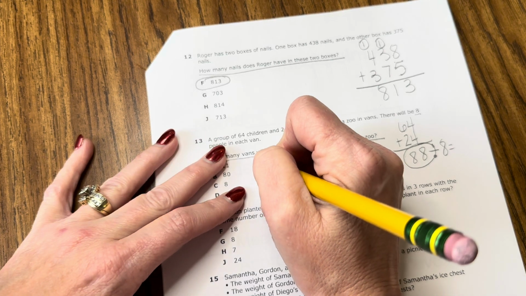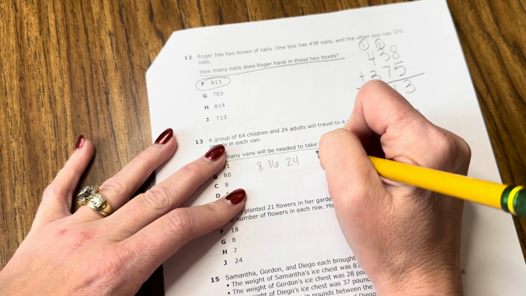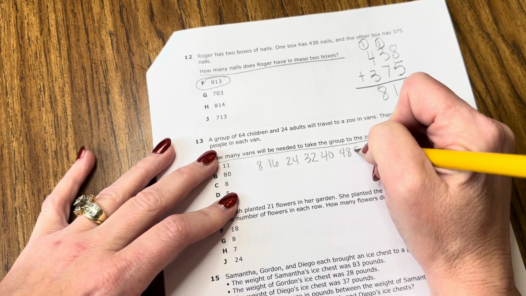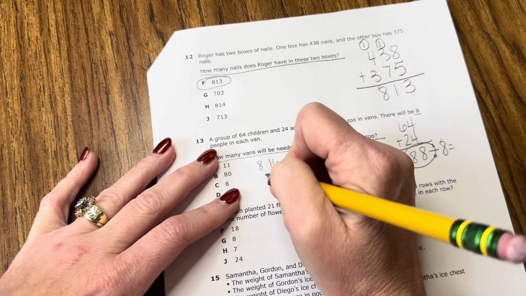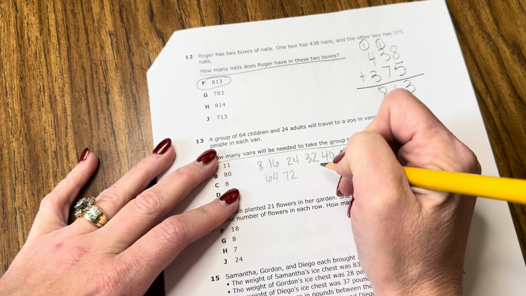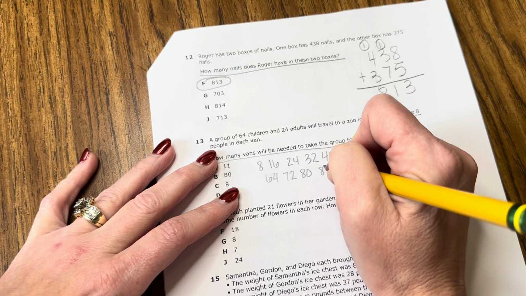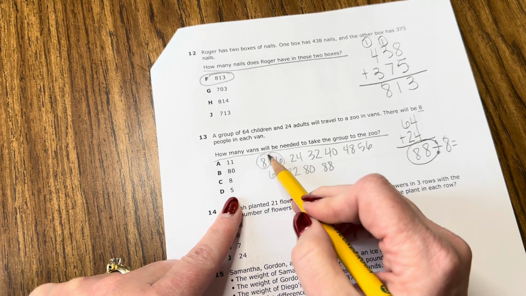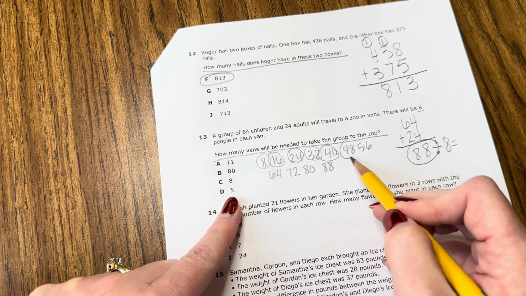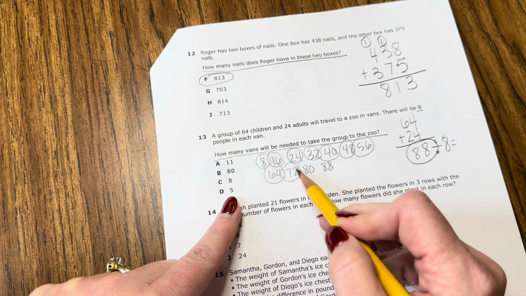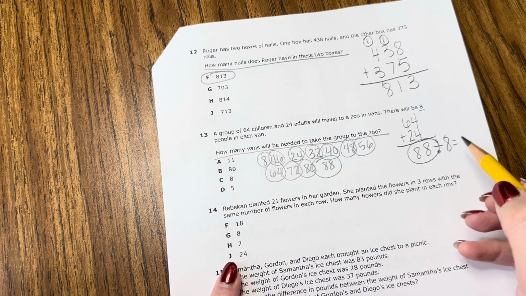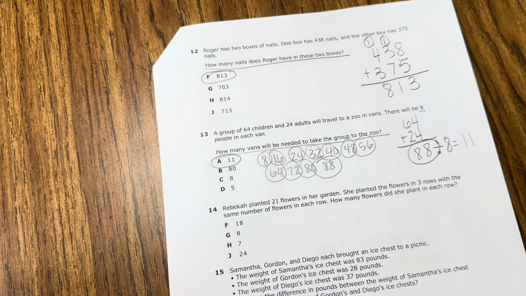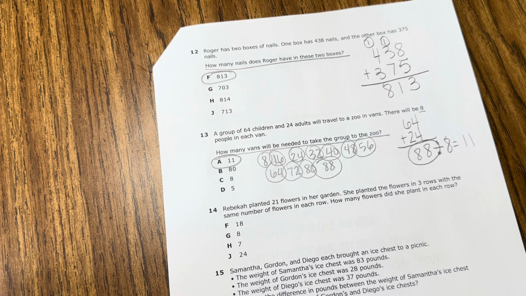Well, I could skip count. 8, 16, 24, 32. Let's count some more. 40, 48, 56. I'm no singer. 64, 72. Now we're getting through 80, 88. Oh, look, there it is right there, 88. How many 8s is this? 1, 2, 3, 4, 5, 6, 7, 8, 9, 10, 11. Oh, 88 divided by 8 is 11. You would need 11 vans to take all of those people to the zoo.